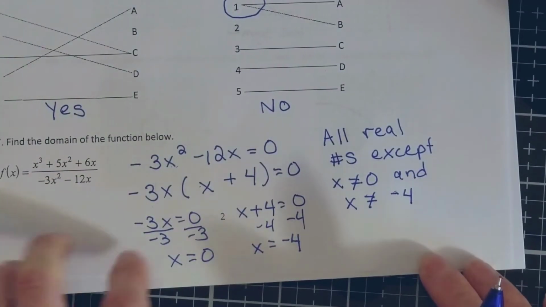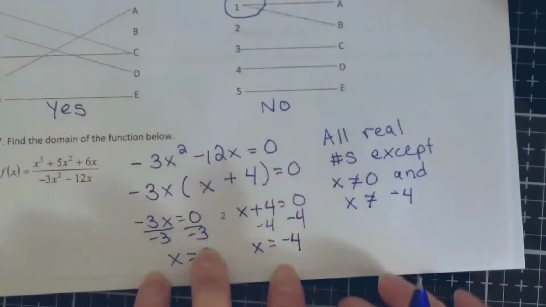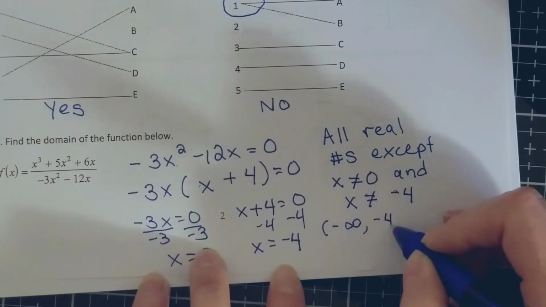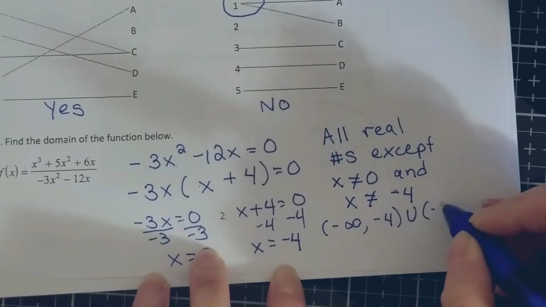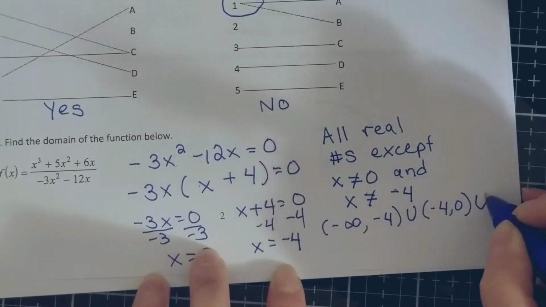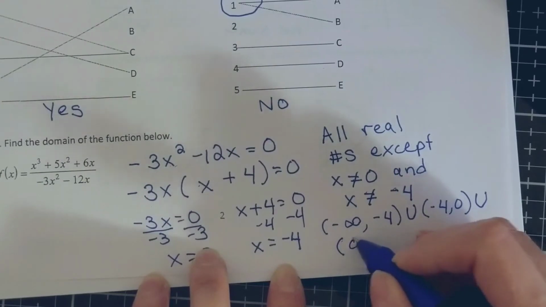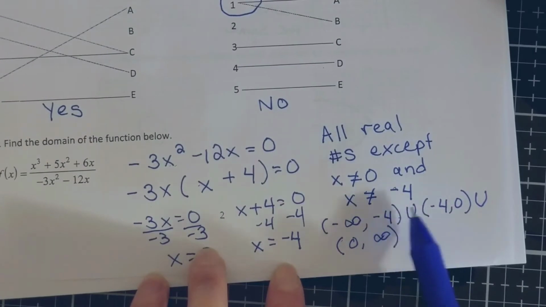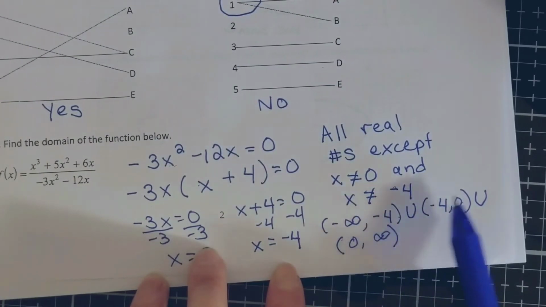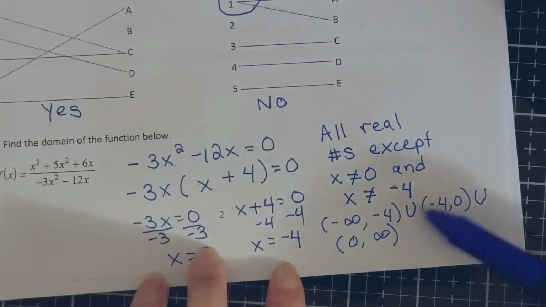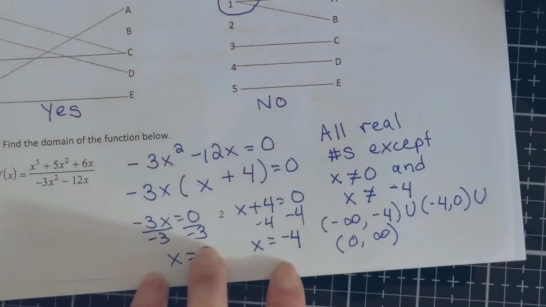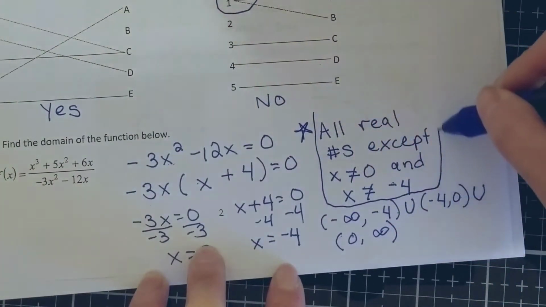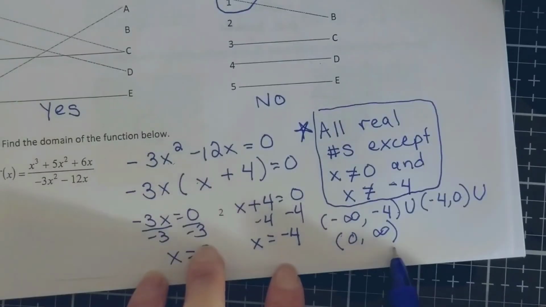If we did this in interval notation, which I don't know which way it'll be on your test, the exact same thing would be negative infinity to negative 4, and negative 4 to 0, and union is what I kind of consider as "and", 0 to infinity. These are parentheses because it's not including negative 4 and 0. So you have to put a union between each of the chunks there. I believe this probably would be the way they would word it on the test though. But just in case, you have that one too.